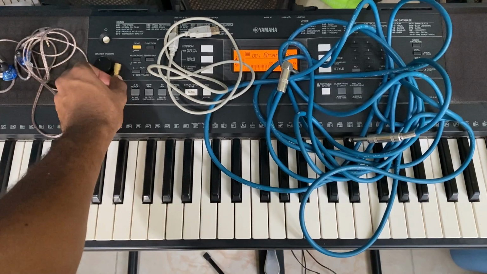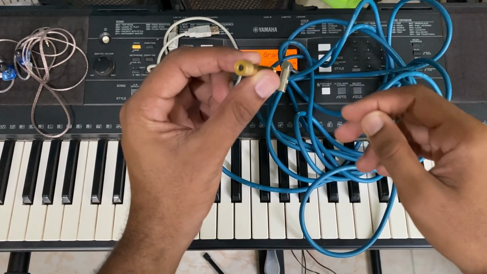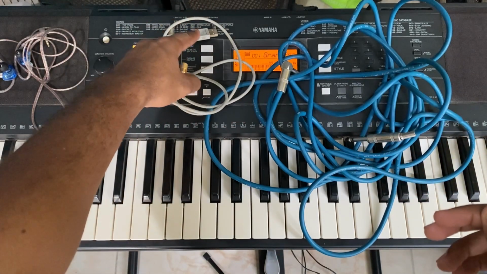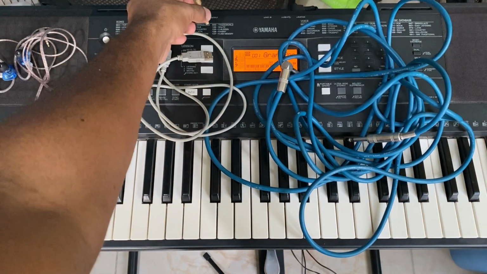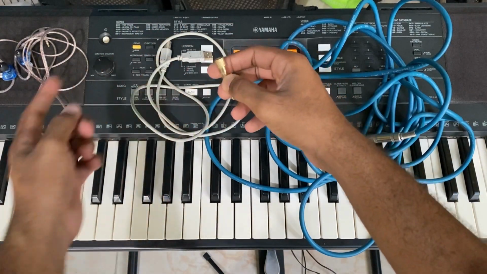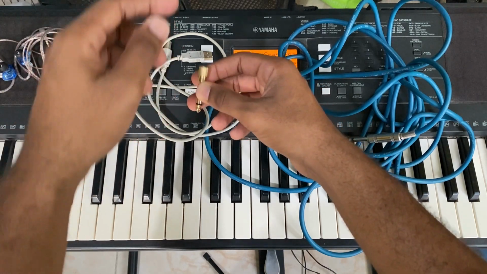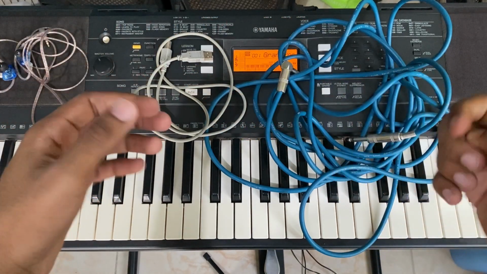And then this one is the 3.5 millimeter to quarter-inch jack. This would plug in at the back, right in the phones output, and then you would plug the in-ear monitors or any other headphones you want to use so you can listen while you play.